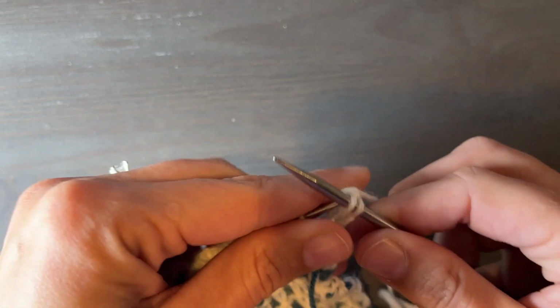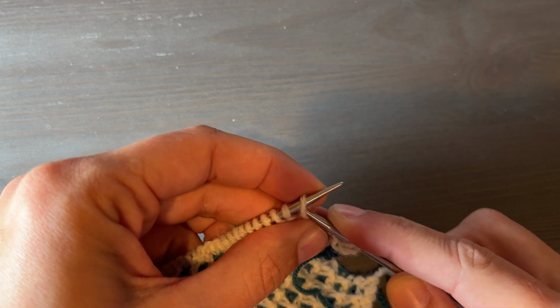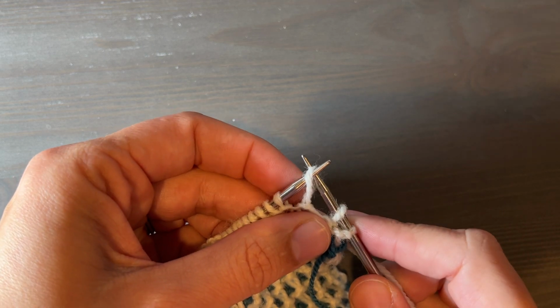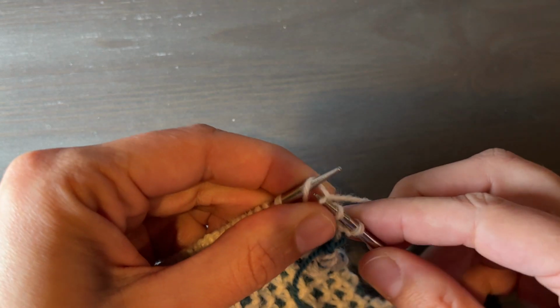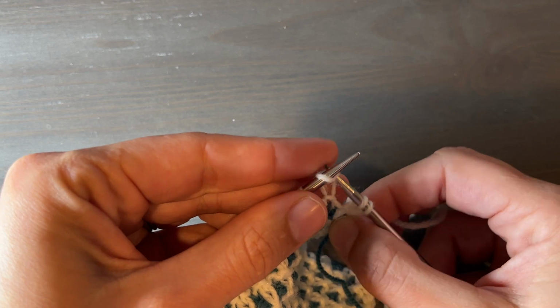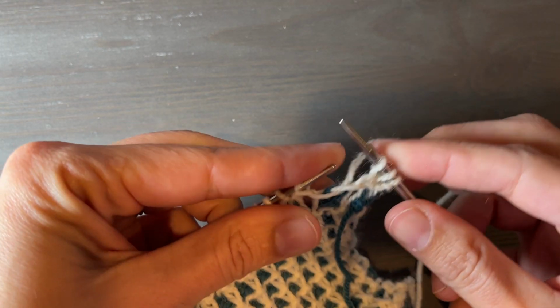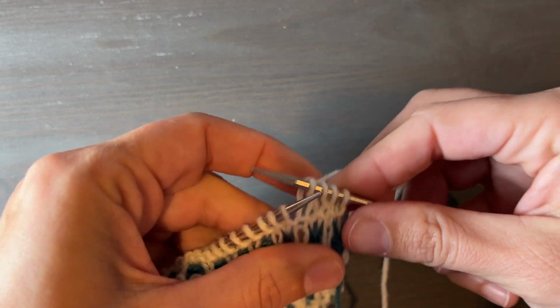ooh, I promise I can knit, there we go. So if I were to knit this stitch in the back, I would end up with a twisted stitch because its right leg is its front leg. So if I were to knit that, see how my stitch is now twisted? So what I'm gonna do is I'm actually gonna knit it this way. But with this leg, if I knit into the back, that's the correct way to knit it.